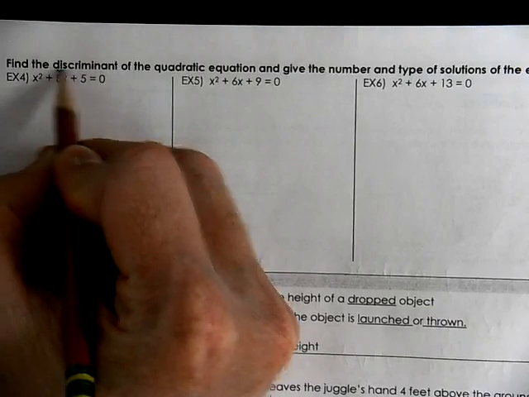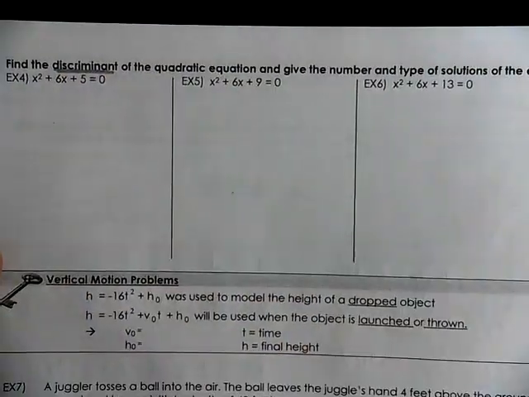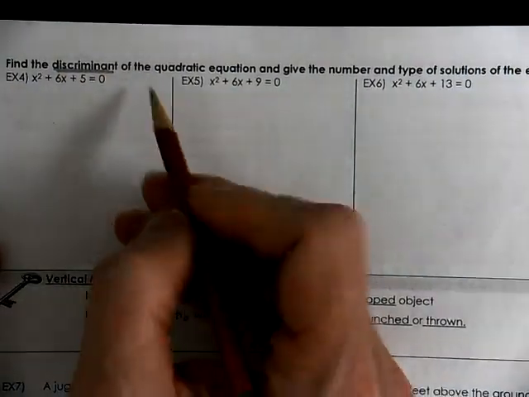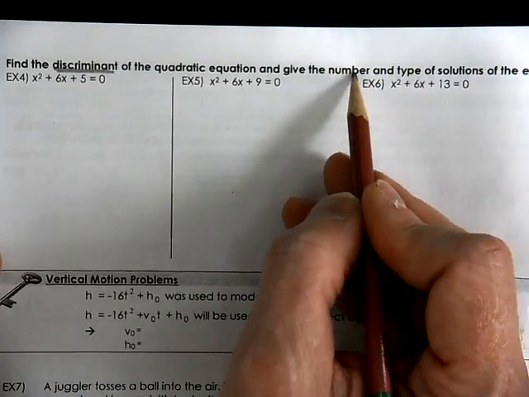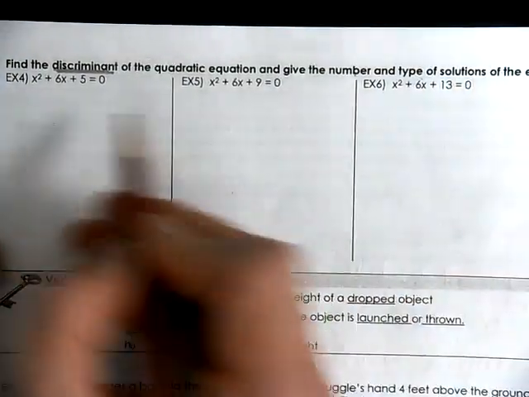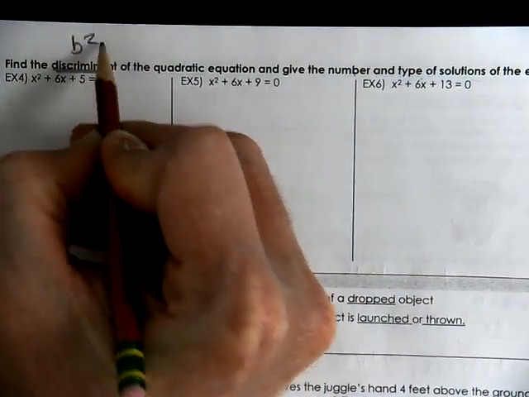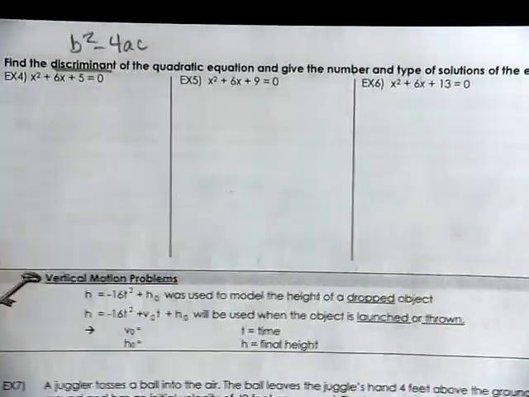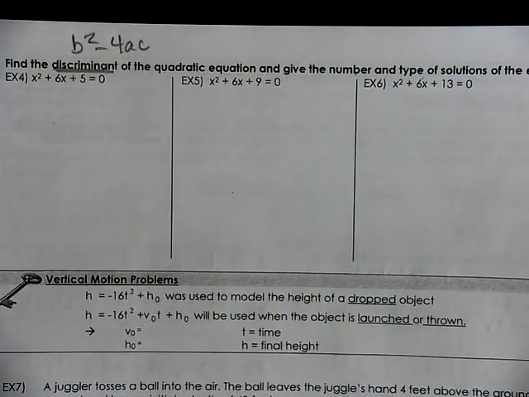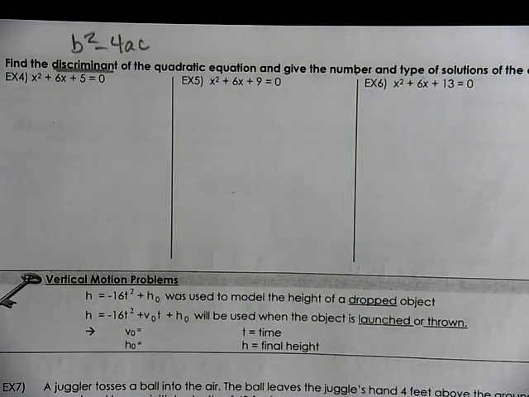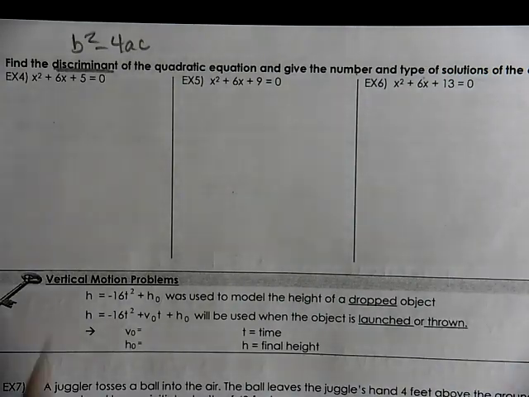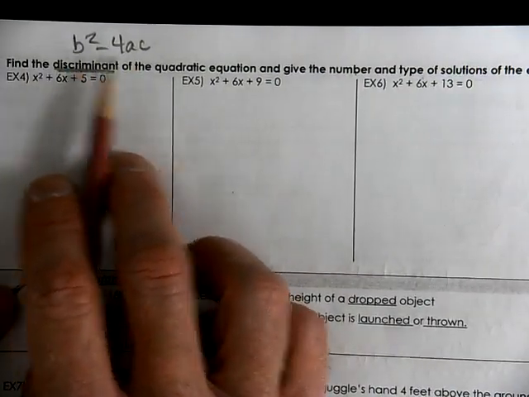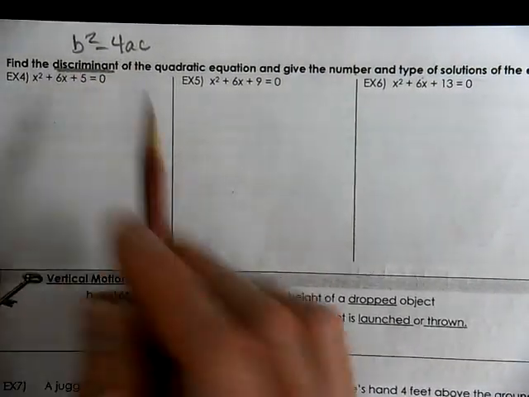So let's use these numbers. Here we're going to use the discriminant. We're going to find the discriminant, and that's going to help us give the number and the type of solutions. Remember, the discriminant is b squared minus 4ac. That's the value inside the radical. It does not include the radical.